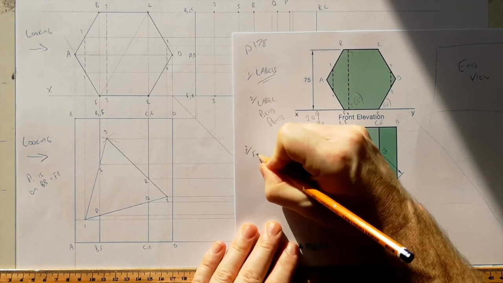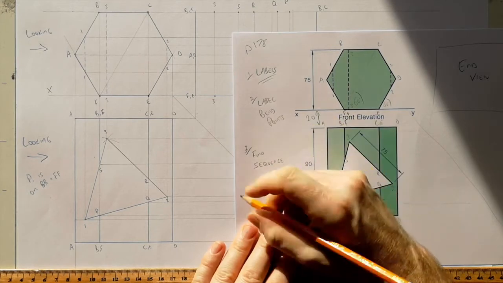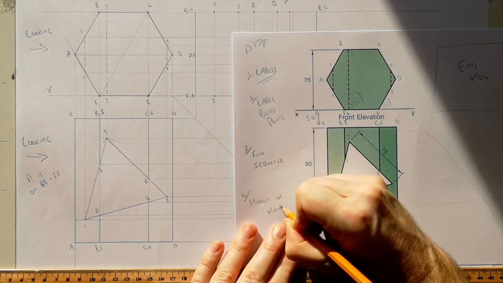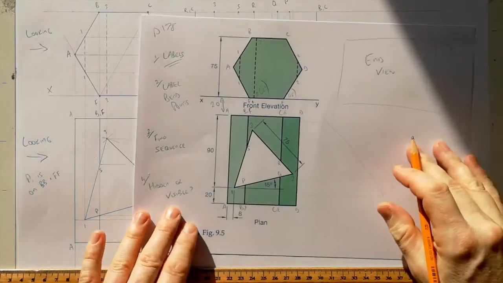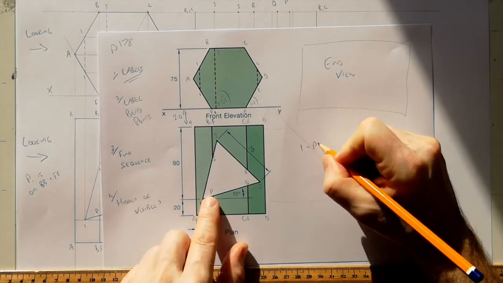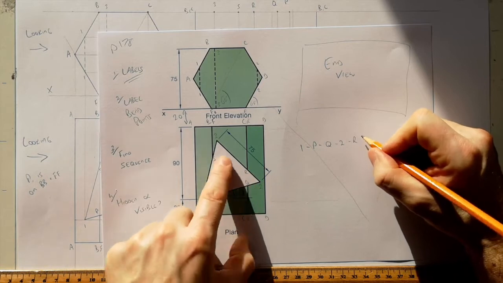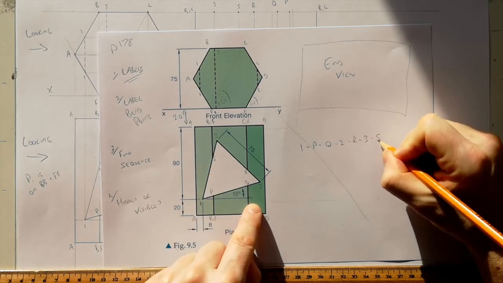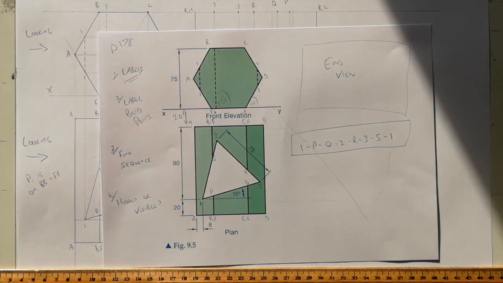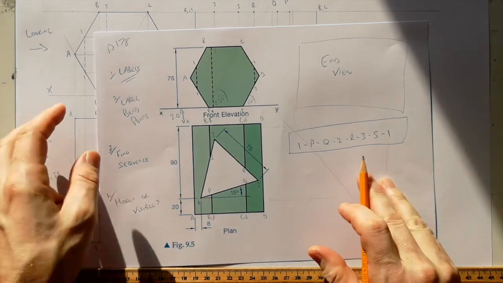3 is find the sequence. 4, by the way, is hidden or visible. Come back to that afterwards. So find the sequence. My sequence, as I go around this, is from 1 to P, to Q, to 2, to OR, to 3, to S, and back to 1. Okay, that is the sequence. And you can start at any point. It doesn't really matter whether we start at 1 or 2 or 3, but once we know the way they all connect.